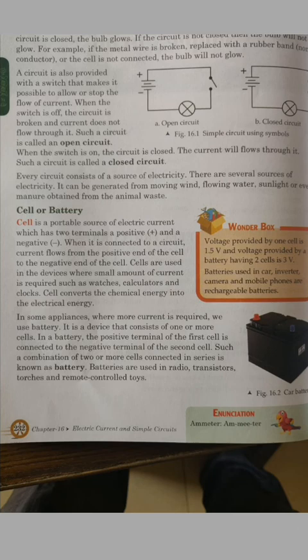So here we can see there are two diagrams. Basically, one is for open circuit and the other one is for closed circuit. Open circuit basically means when the circuit is broken and the path is not continuous for the current to flow, right? And closed circuit means basically the continuous path. So current always flows in a closed circuit, it never flows in an open circuit.